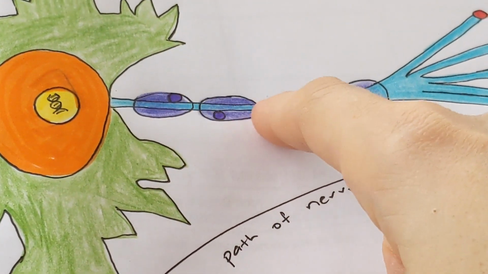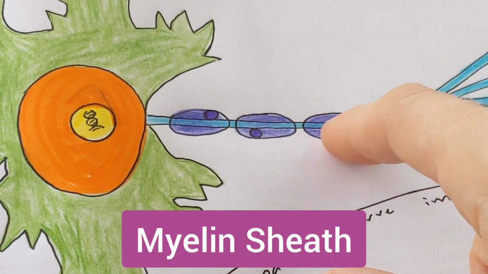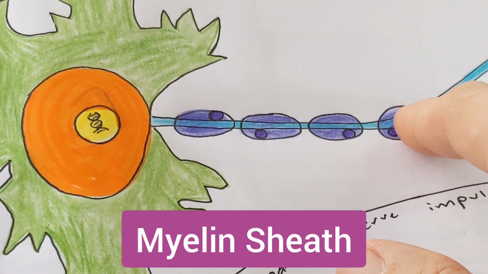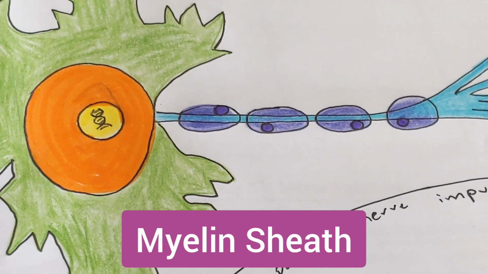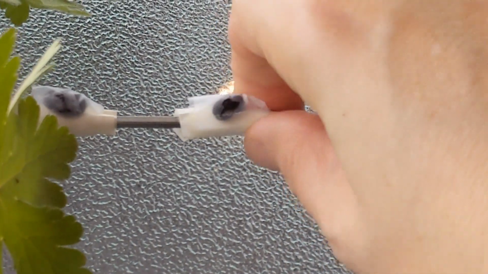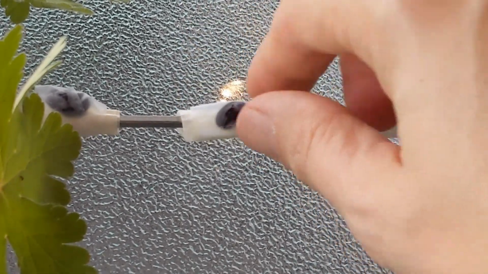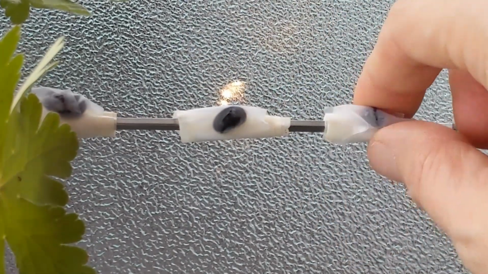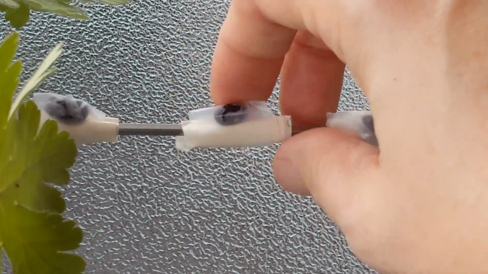The next thing that I want to talk about is the purple that is all around. You can see like these little spheres around the axon. And this is actually a coating on the axon called myelin. If you look at my model, I have represented the myelin with tape. The myelin wraps around the axon, but there are gaps between where the myelin is. This is also known as the myelin sheath, and sheath is another word for coating.